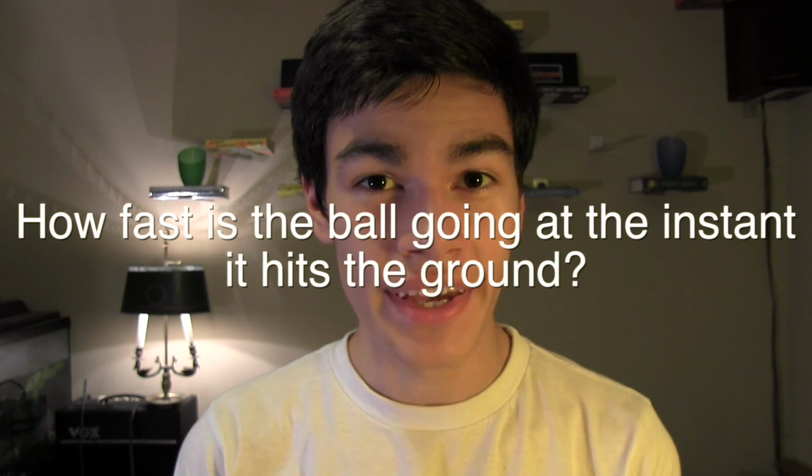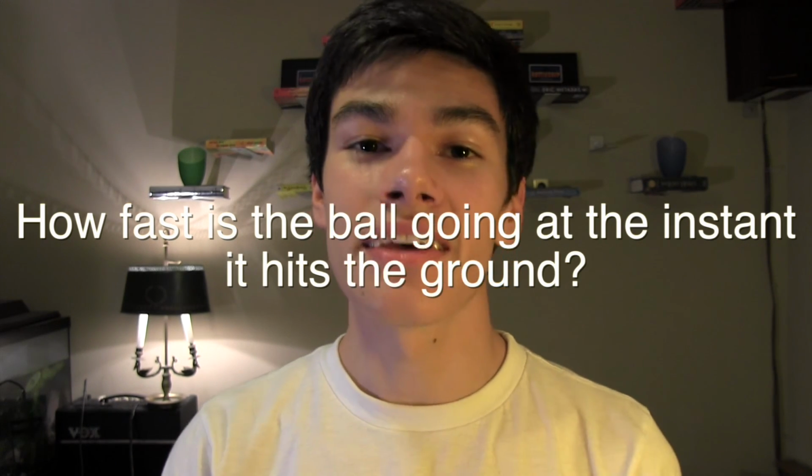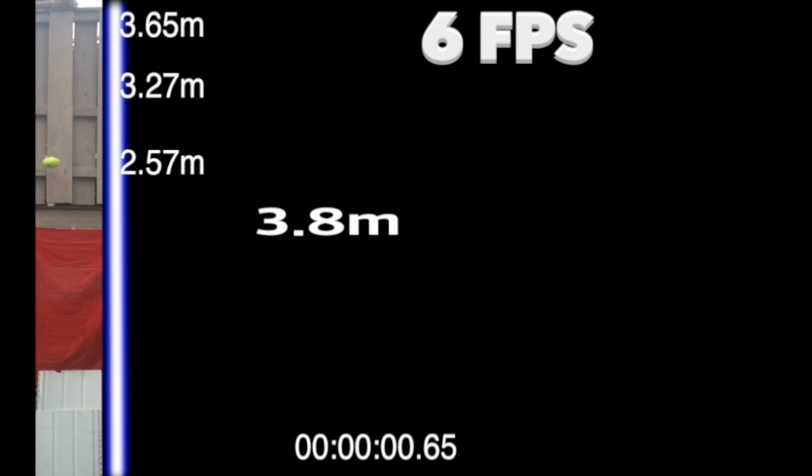Now before I show you the video, try to picture in your mind what a falling ball looks like. Because, and here's the big question, how fast is the ball going at the very instant that it makes contact with the ground? This is what the ball looks like at 6 frames per second. Now, I've already written down the height of the ball next to each frame that we see it in, and what you've probably already noticed is that the ball isn't traveling the same distance from frame to frame. It's getting faster. So what do we do to try and make sense of this?